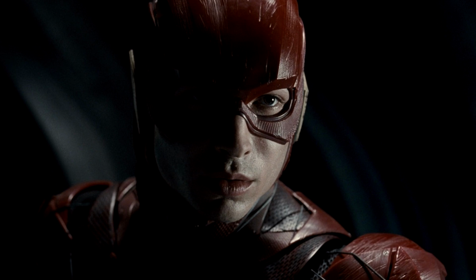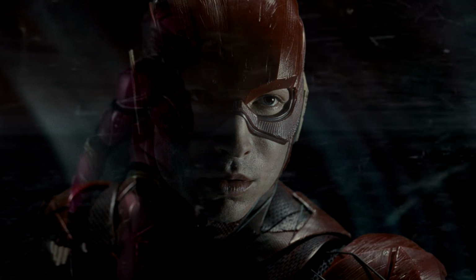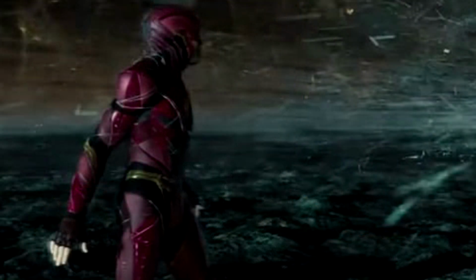However, Snyder restores two key sequences, one in which the Flash saves Iris West from a car crash, and another at the very end during the film's big third act fight. The latter is frankly a visual stunner that's arguably one of the best DCEU set pieces. It involves Barry running through time to help save the day. It really is a thing of beauty to watch this sequence come together, and it also makes Flash's role in the film seem so much more justified.